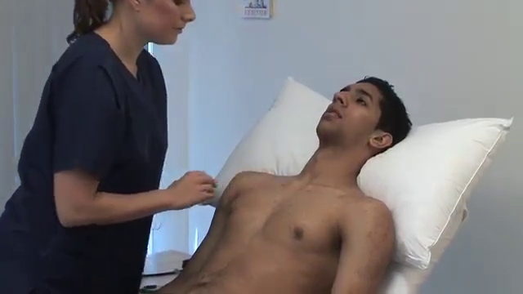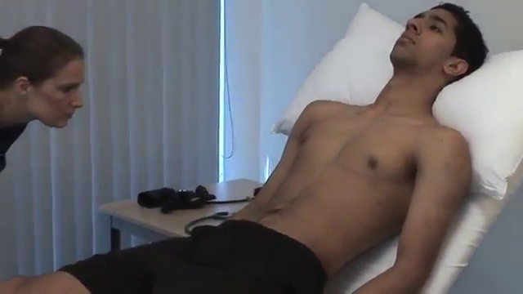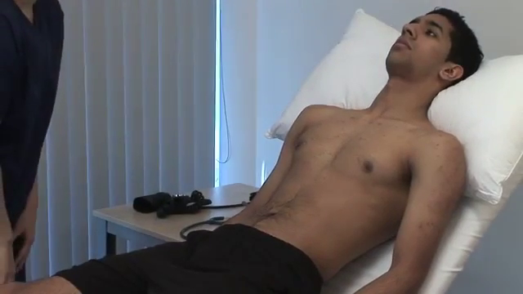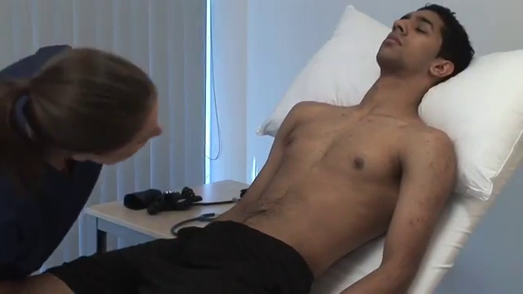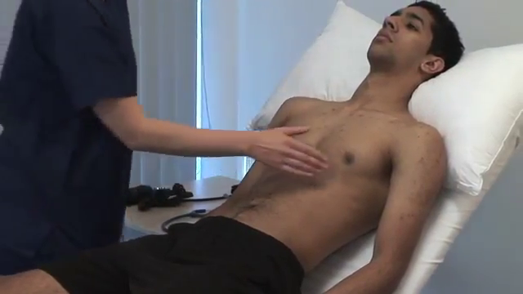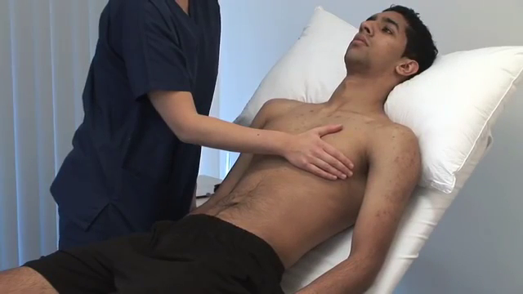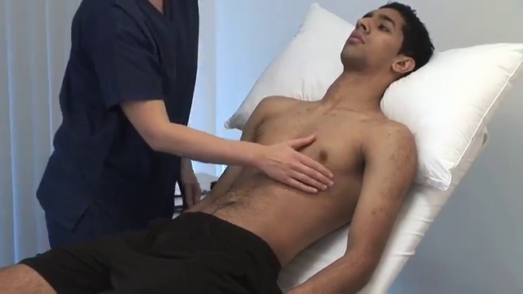bacterial endocarditis. Inspect the precordium with the patient sitting at a 45-degree angle with the shoulders horizontal. Look for surgical scars, including a left thoracotomy, visible pulsations, and chest deformity. Lay your whole hand flat over the precordium to obtain a general impression of the cardiac impulse.